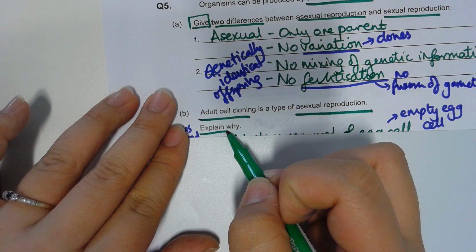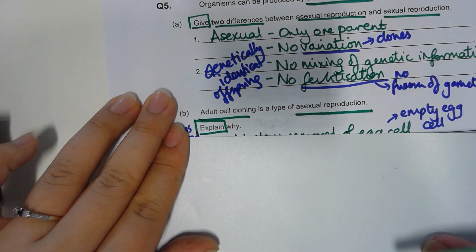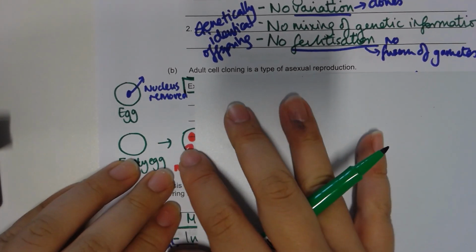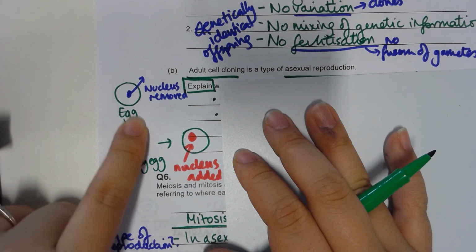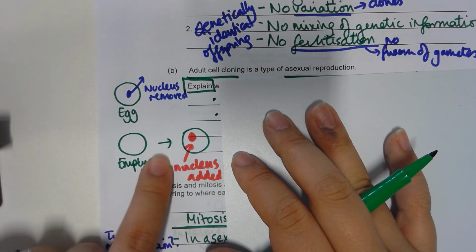Adult cell cloning is an example of asexual reproduction. Explain why. So you might have needed to go to your CGP guide or Free Science Lessons to work out what adult cell cloning is. What happens is on the left here, there's an egg cell where the nucleus is removed. So you end up with an empty egg.